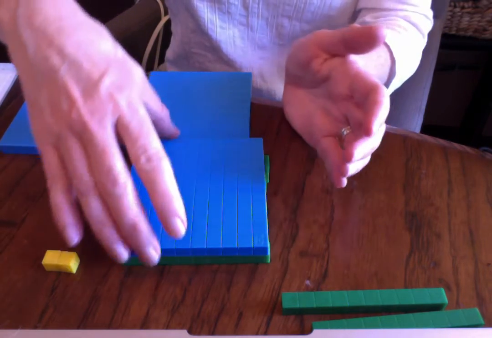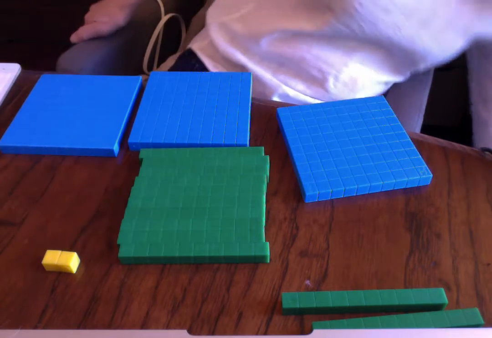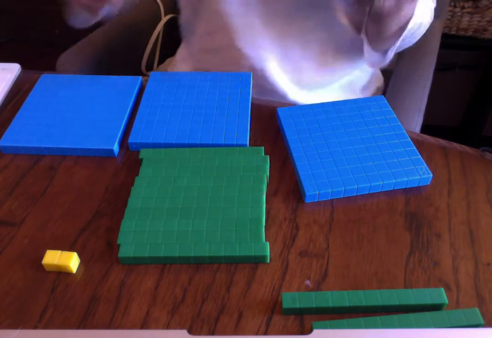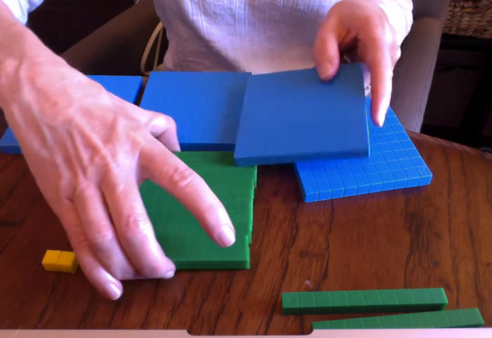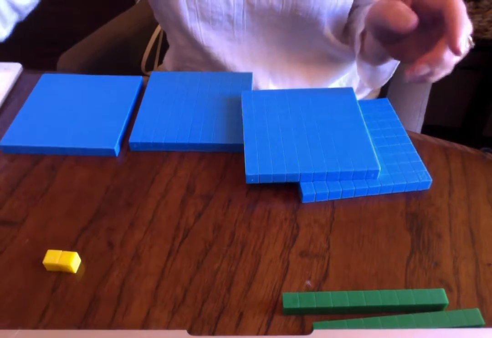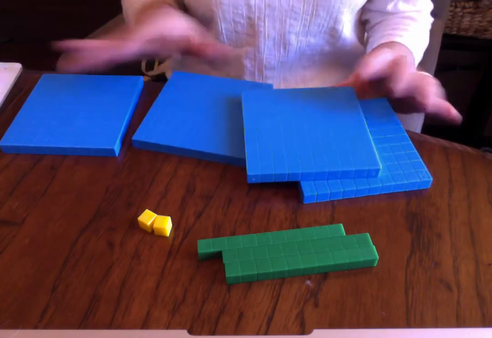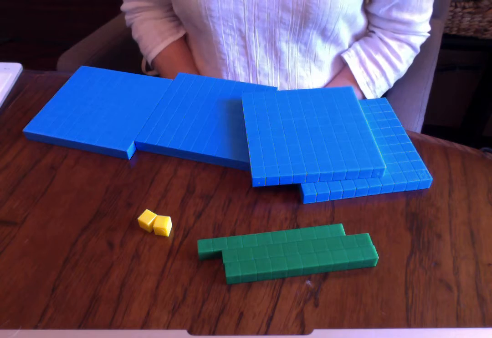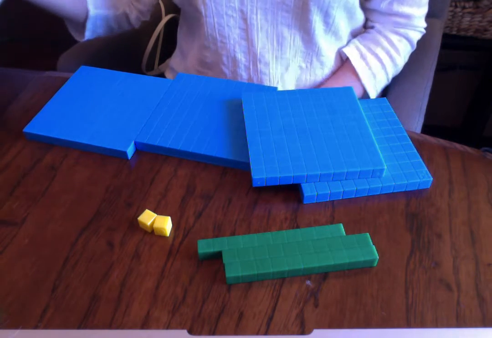All right, so we need to get an extra 100 to rename this group of tens. Okay, so instead of 10 tens, I'm making it 100. Okay, so now I have my 2 ones, I have my 3 tens, and now how many hundreds do I have? I have 400. Okay, so that's what they're trying to show in this picture, that same thing.